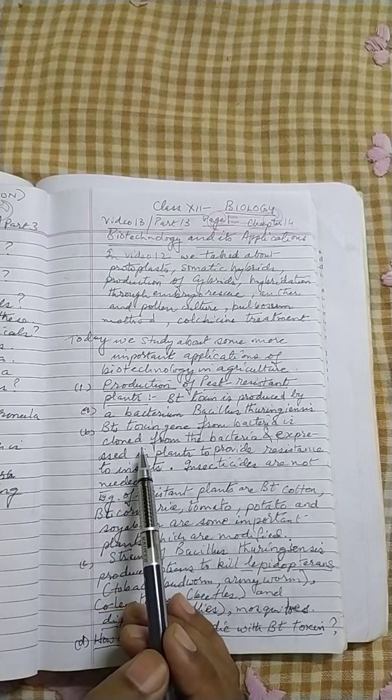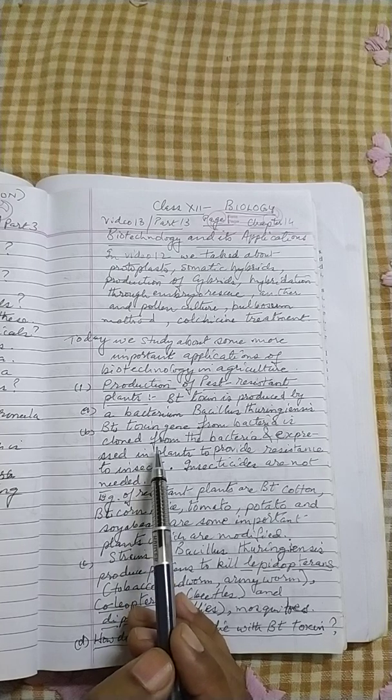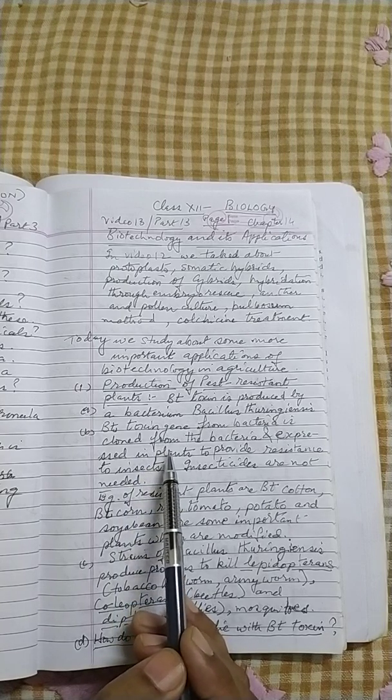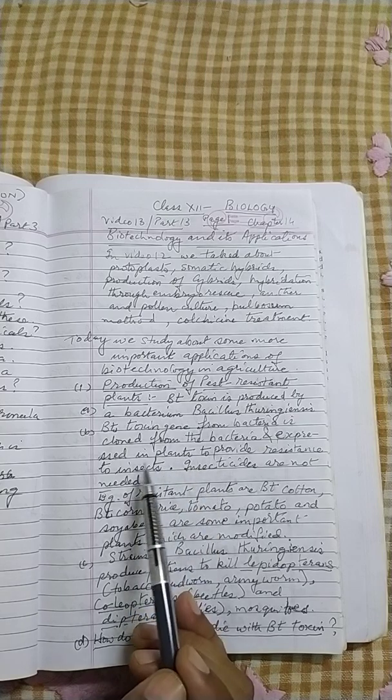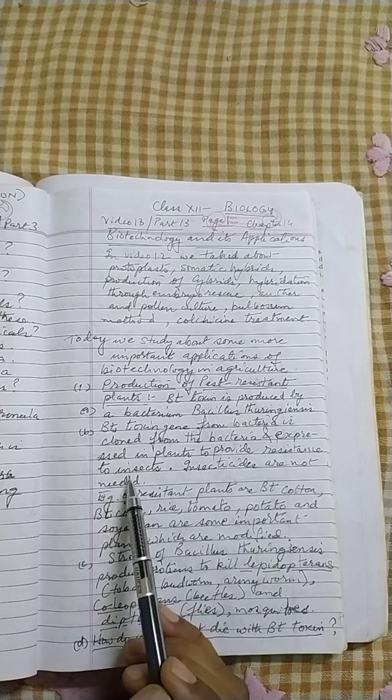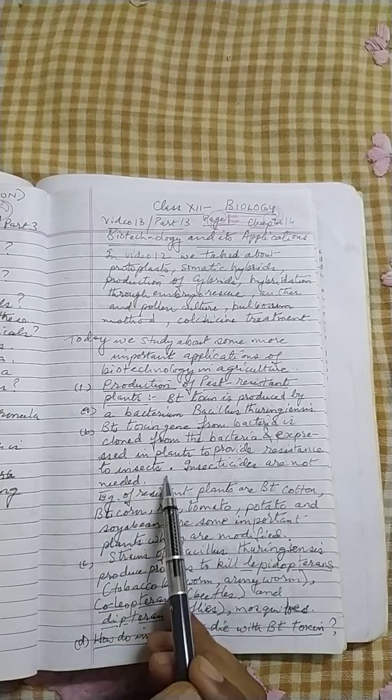Many Bt toxin genes are procured from bacteria, cloned, and expressed in plants to provide resistance against insects.